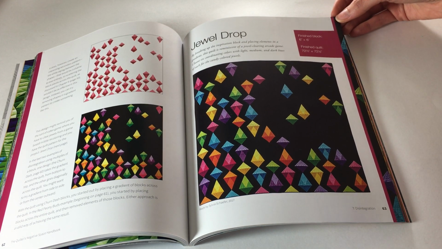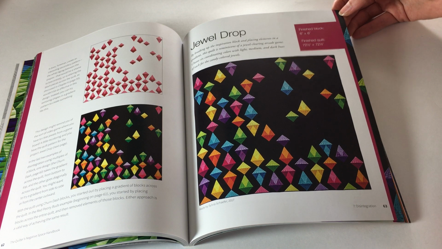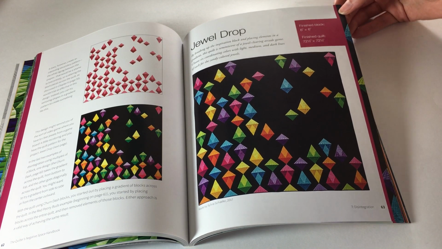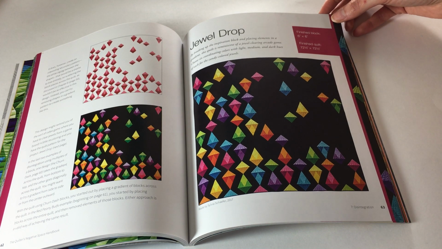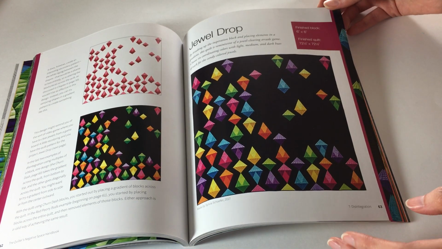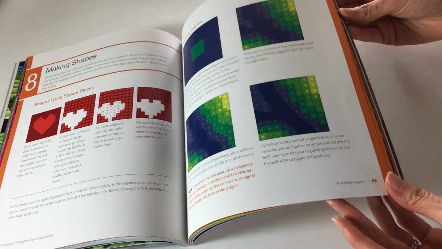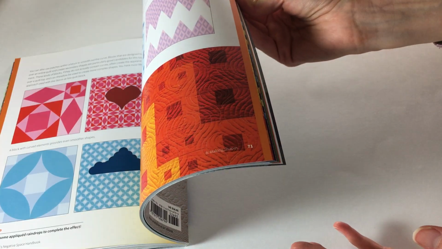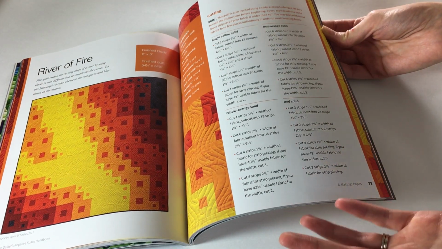So this is one of my favorites from the book. It's called Jewel Drop, kind of inspired by iPhone games where you have to clear jewels and make them all go away. I misspent my youth playing Tetris, so this quilt particularly was fun to make. And so we go making shapes. It's another chapter. There's the cover quilt, Ring of Fire.